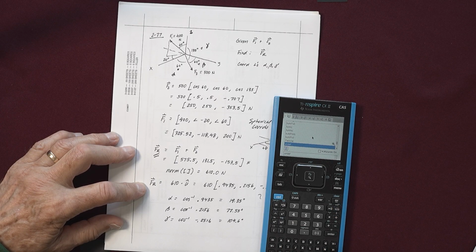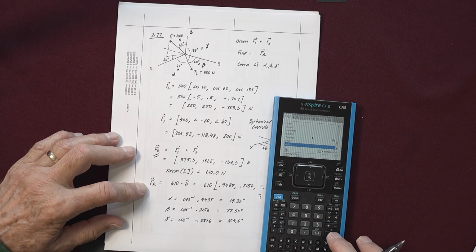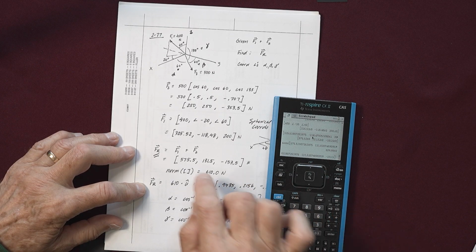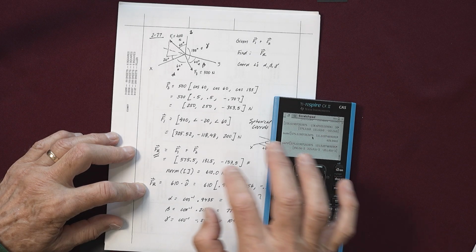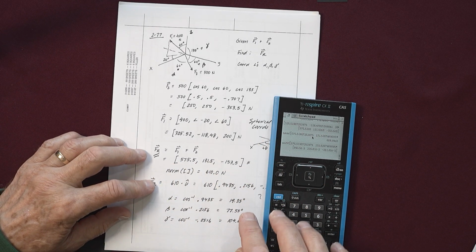You go to U, and I'm looking for unit V for unit vector. I'm going to hit enter. And I'm going to go Control V paste and paste in this vector here. Enter.